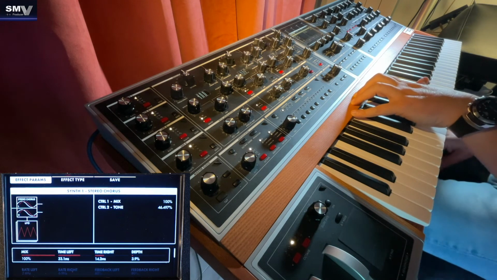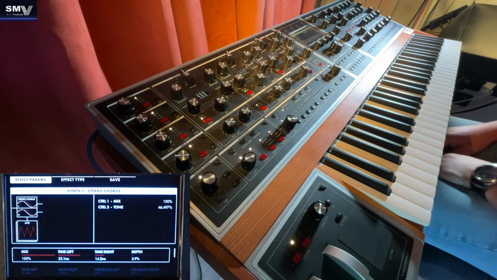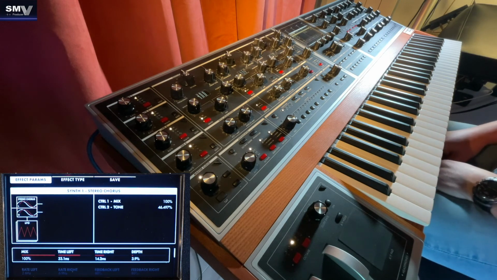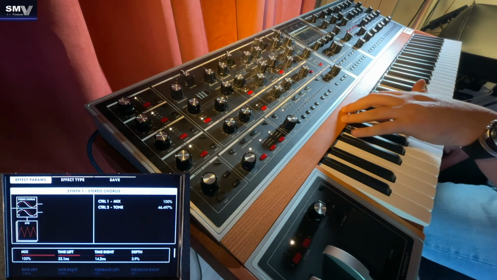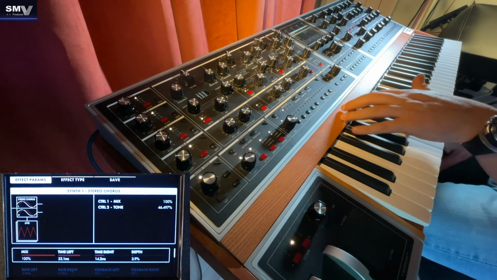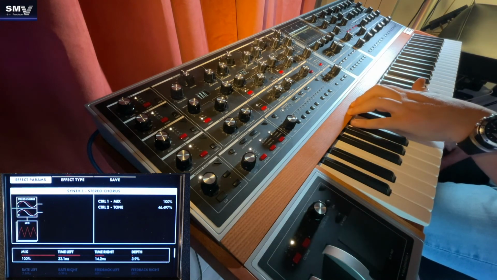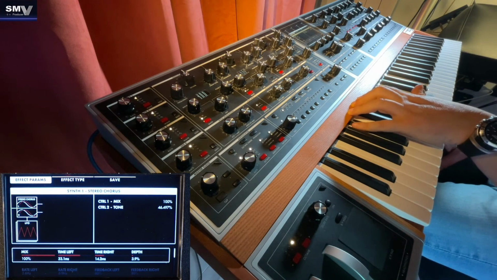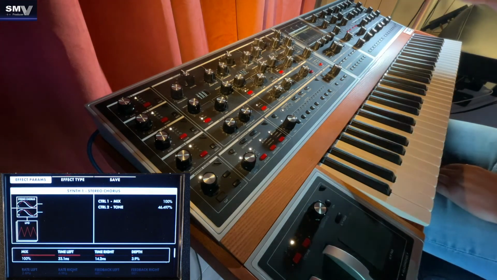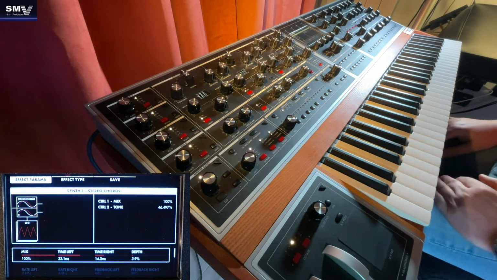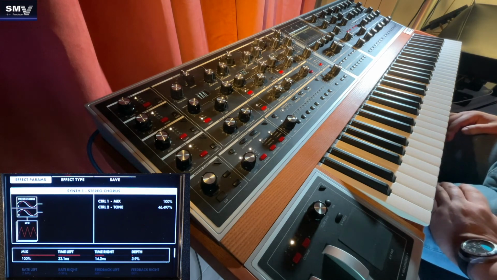But this is my personal opinion, that this is an instrument that deserves to be studied, to be experimented with, and to go deep on this synthesizer and also on these effects, because to me they are not bad at all.